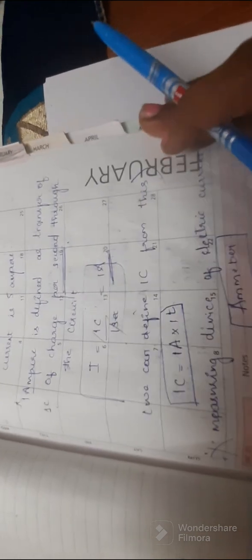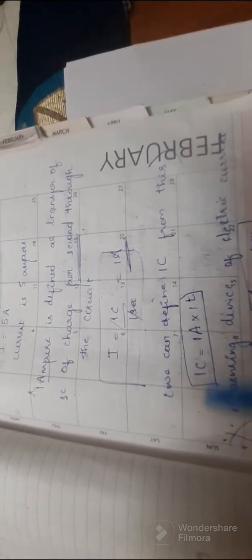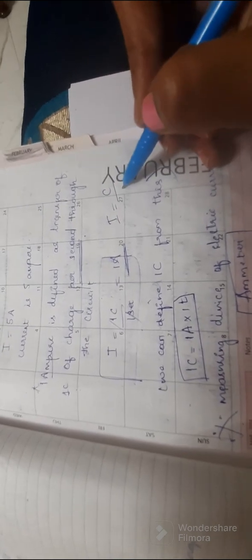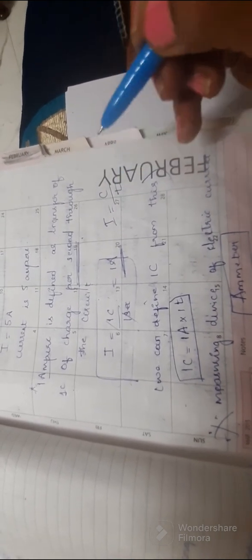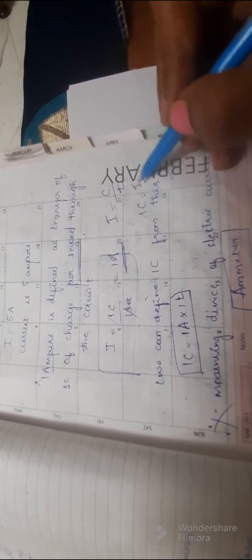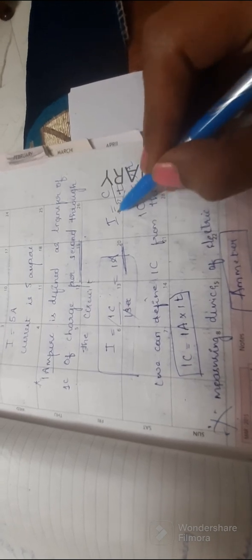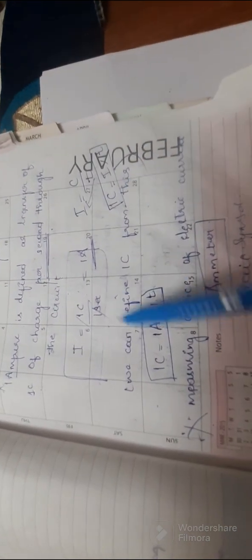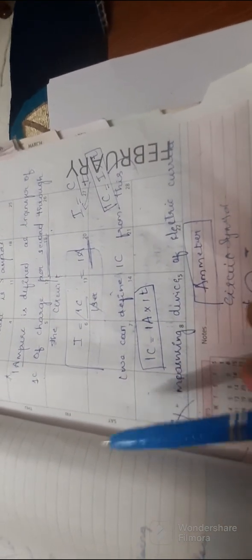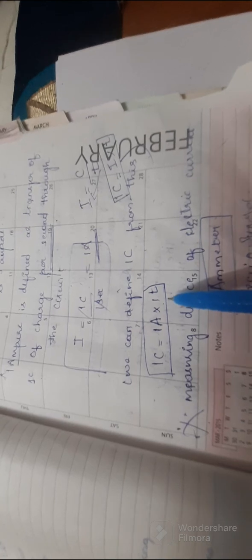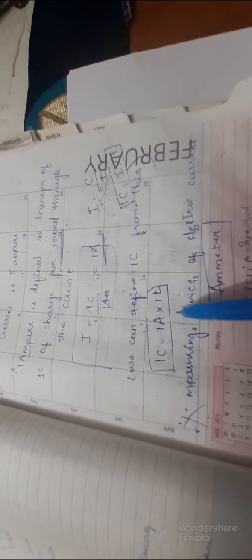Very important. Next we are going to define 1 coulomb. So what is 1 coulomb? We got the formula I is equal to q by t, where t is time. So if we want 1 coulomb of charge, 1 coulomb is nothing but I into t, so the t is going to be multiplied here. 1 coulomb is the charge delivered by a current of 1 ampere through the circuit in 1 second, usually it's 1 second itself. That is known as 1 coulomb.